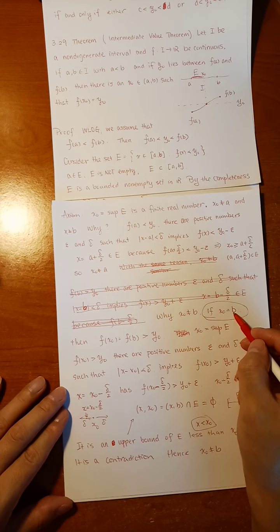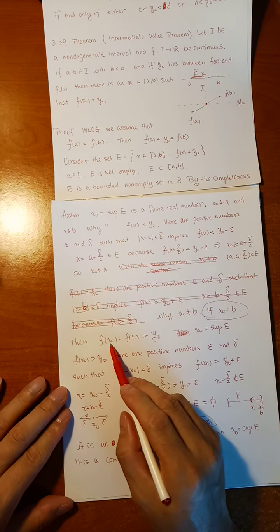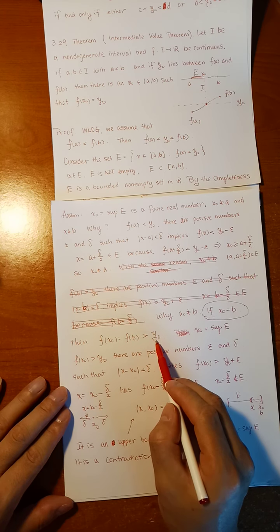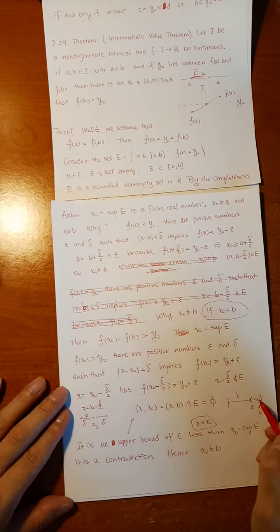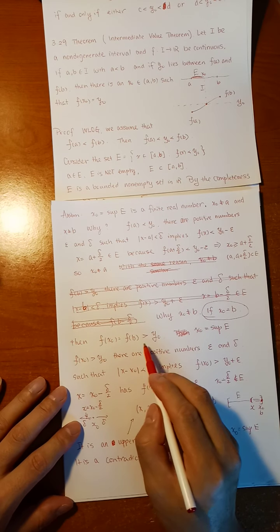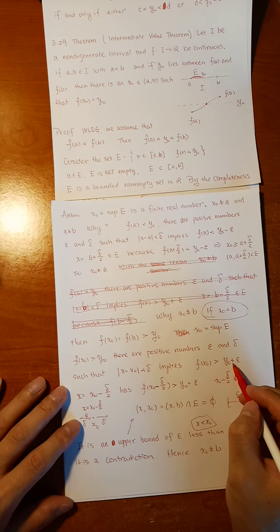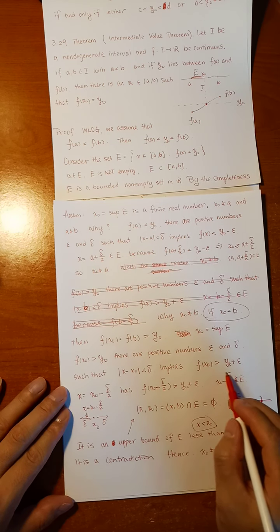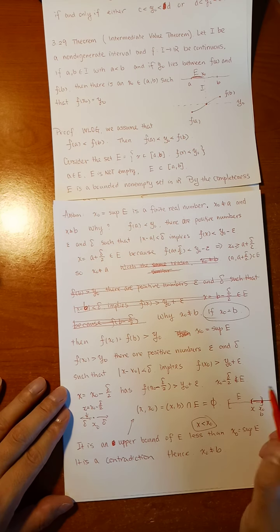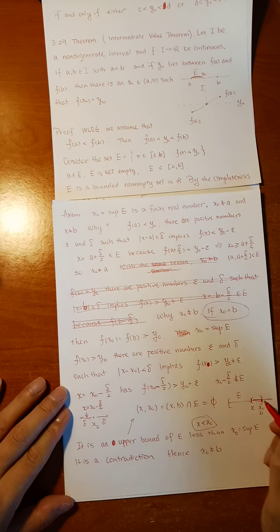Assume x0 is equal to B, then we use the same sign preserving property. f(x0) is equal to f(b), which is greater than y0. Greater than y0 means you have a small neighborhood so that inside this neighborhood, f(x) is going to be greater than y0 plus epsilon over the whole interval.